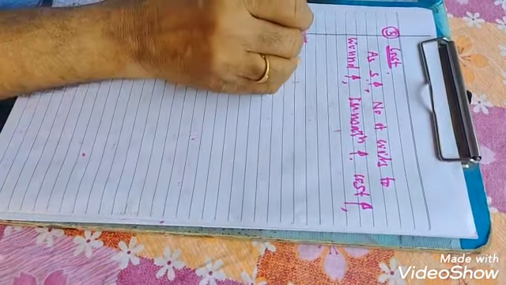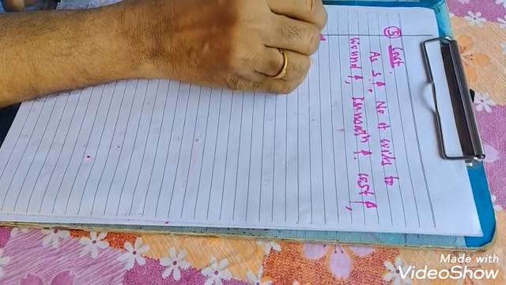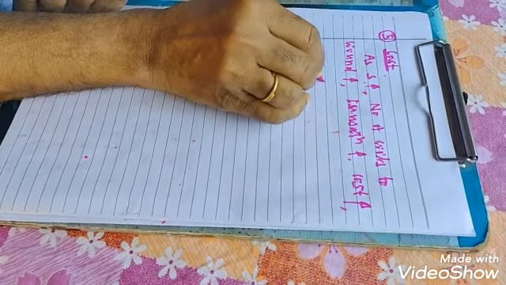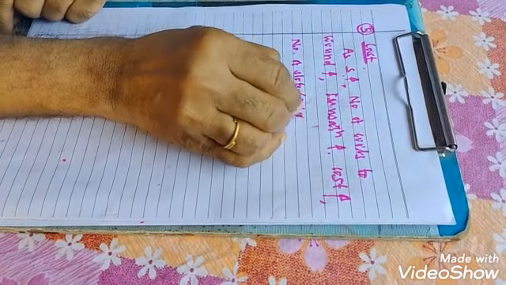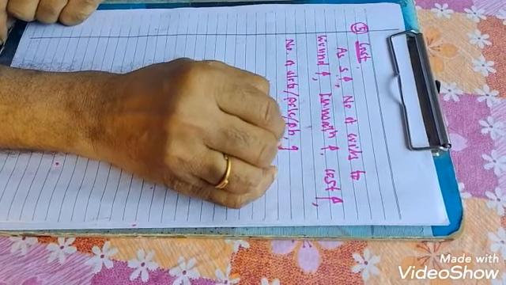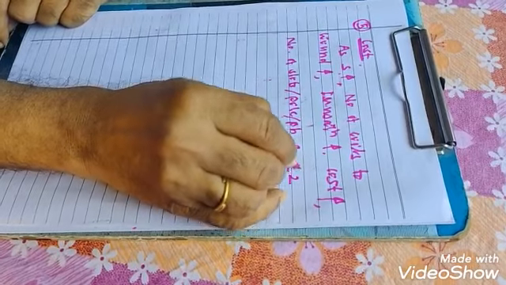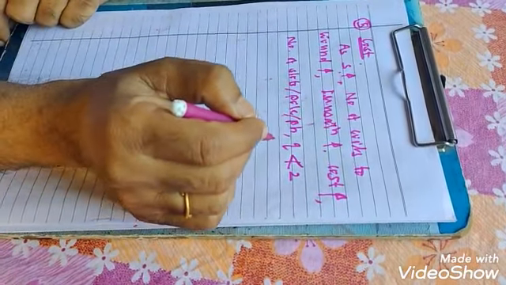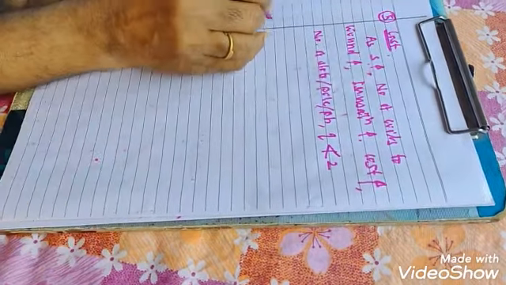As per guidelines, the number of slots per pole per phase, this is denoted by Q. It should not be less than 2. Number of slots per pole per phase, Q, should not be less than 2.